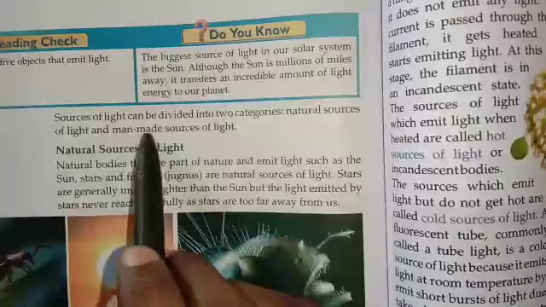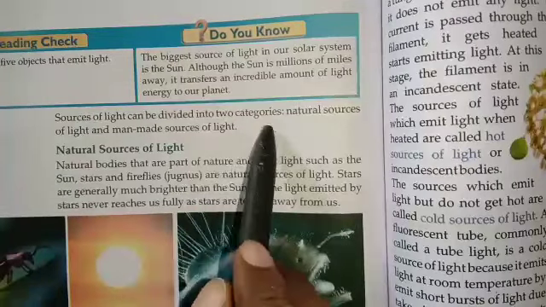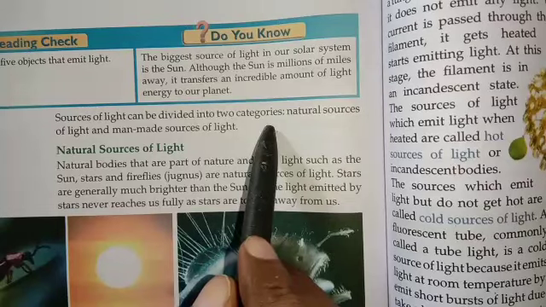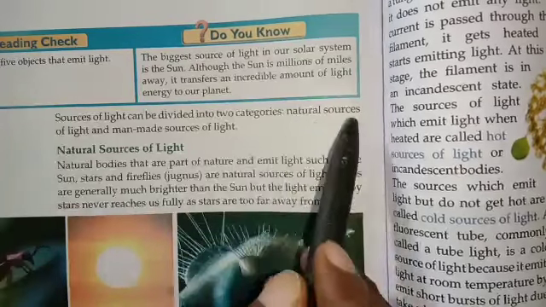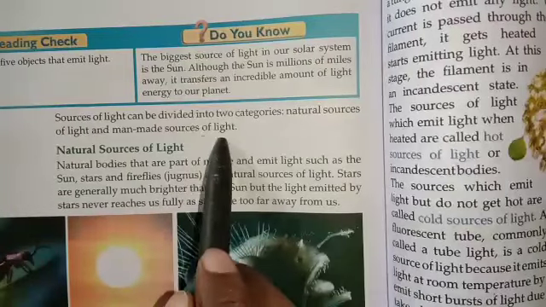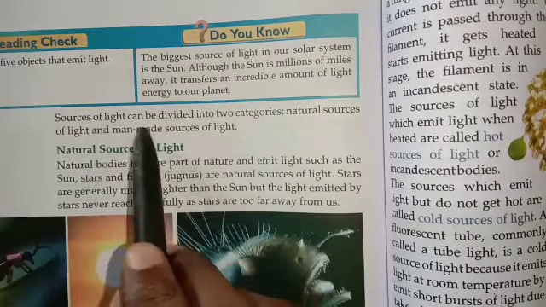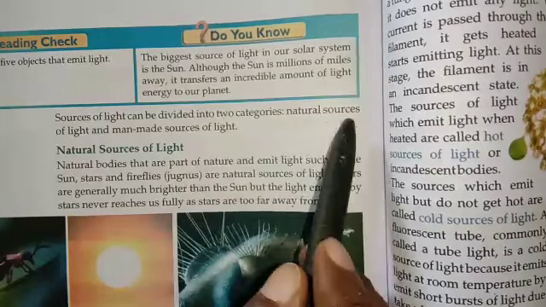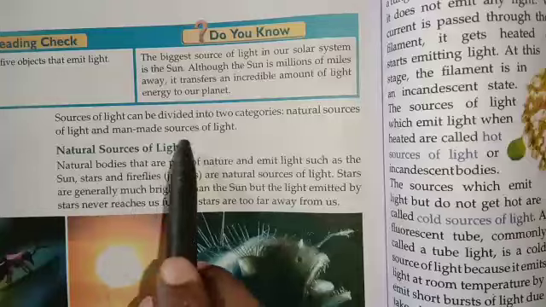See, sources of light can be divided into two categories. How many categories? Two categories. From where you are getting light, that is how we are dividing. One is natural sources of light, another is man-made sources of light.